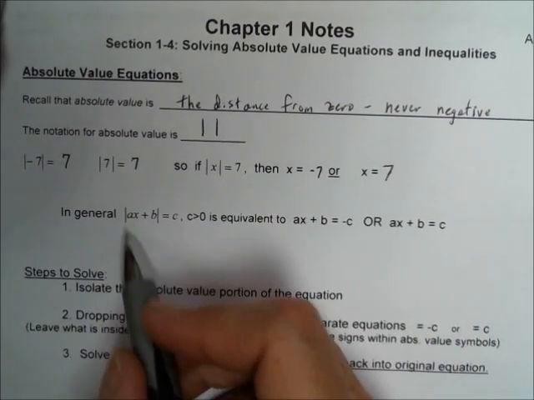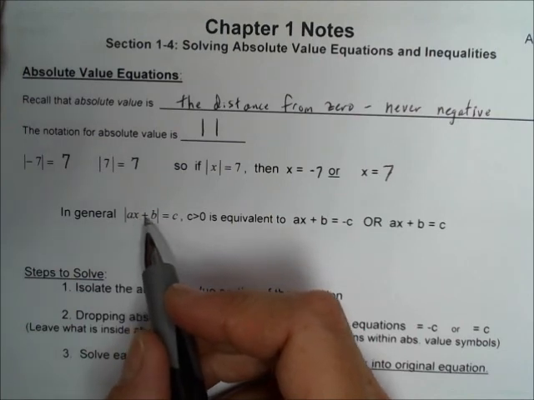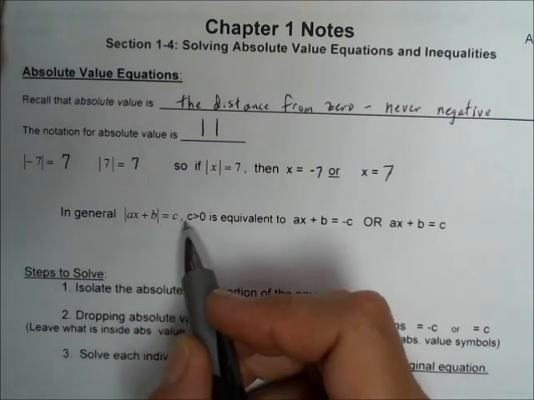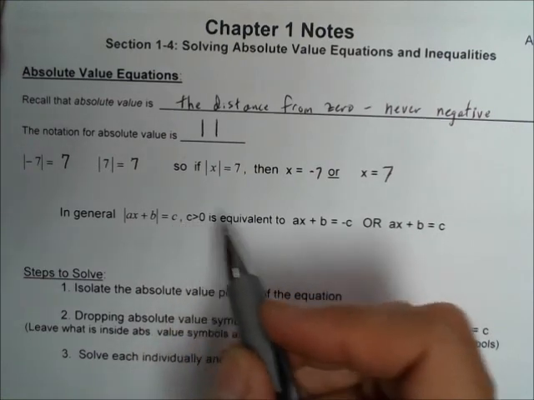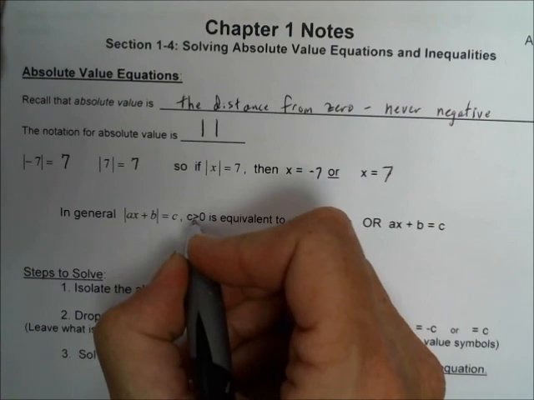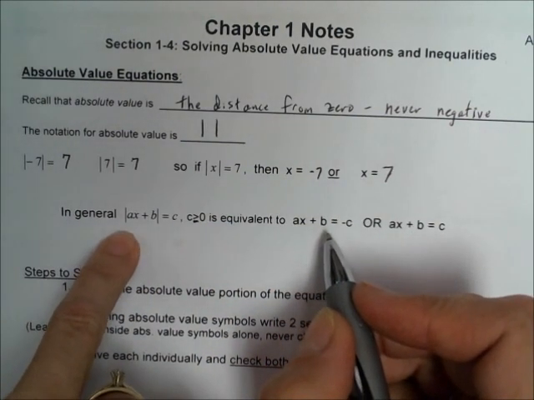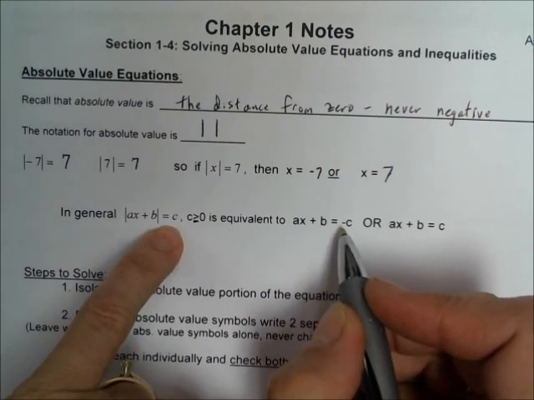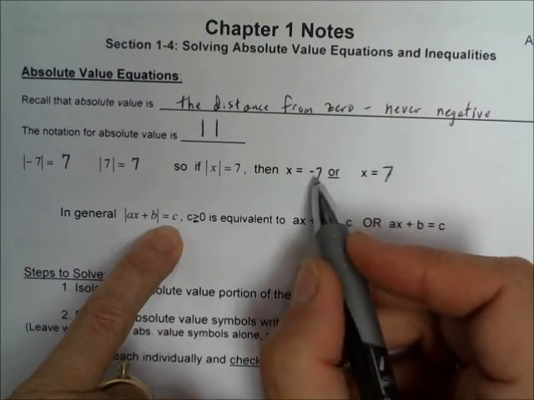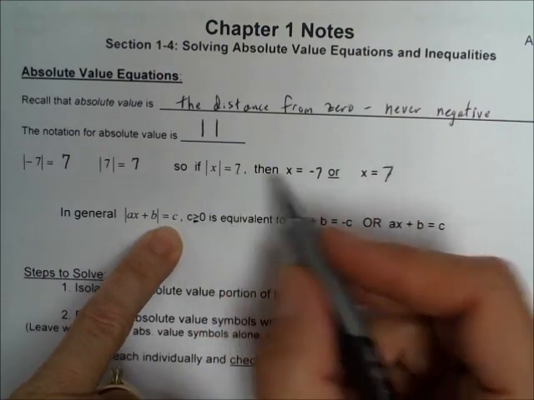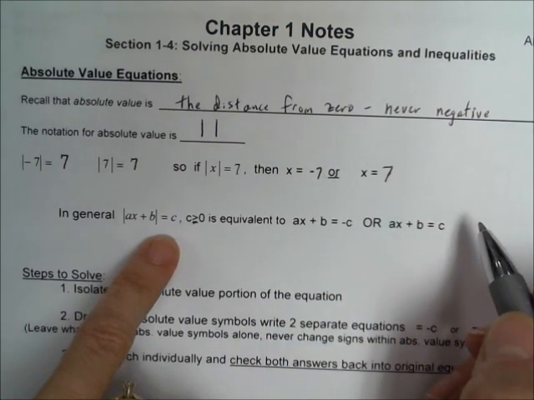So in general, if you have the absolute value of some expression, ax plus b, where x is a variable like 3x plus 1, and the value of c must be greater than or equal to 0, I should probably put an equal to in here, then ax plus b is either equal to the opposite of c, or ax plus b is equal to c. Just like we set up here, you take the opposite of this number, or you take the positive value of this number.